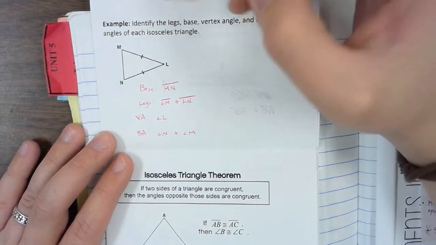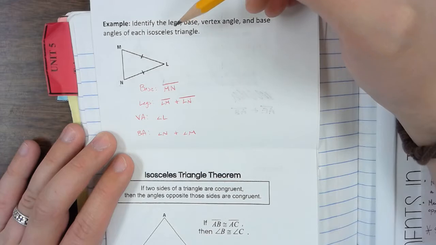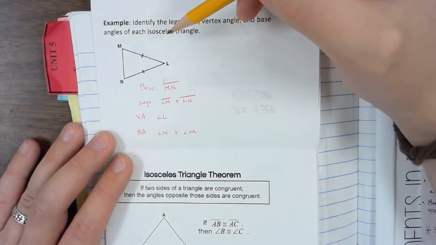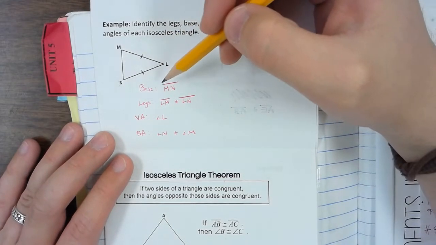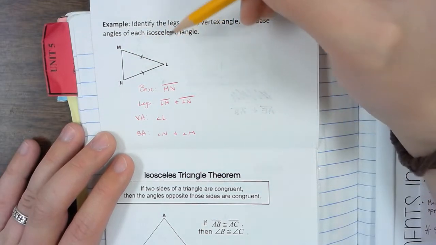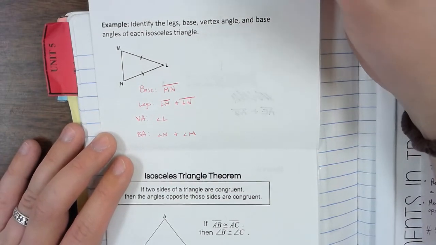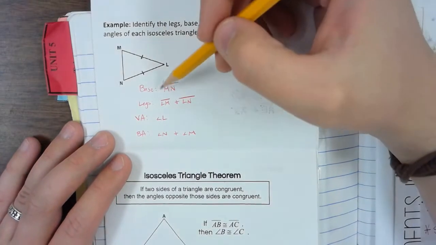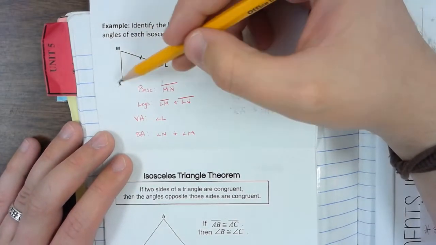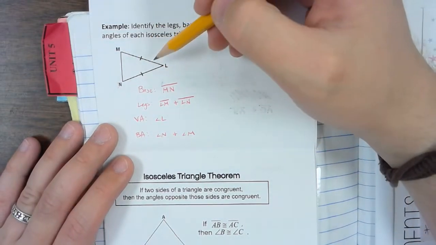So going through, we're going to name first what is the base. The base of the isosceles triangle is going to be the side that isn't congruent, so that's going to be side MN. Next up are the legs. The legs of my isosceles triangle will be the two sides of the triangle that are congruent, or the two that have the tick mark. So in this picture, my legs will be LM and LN. The base is the one that isn't congruent, but legs are the ones that are. Legs are congruent. They are the same.